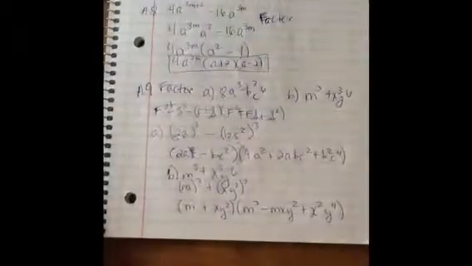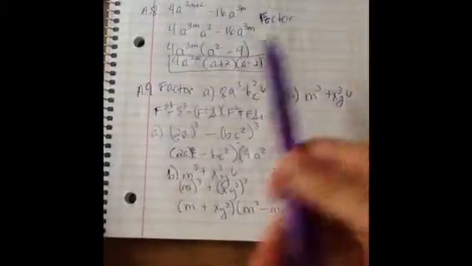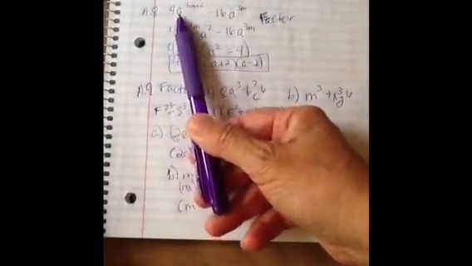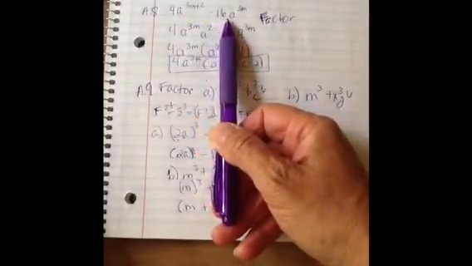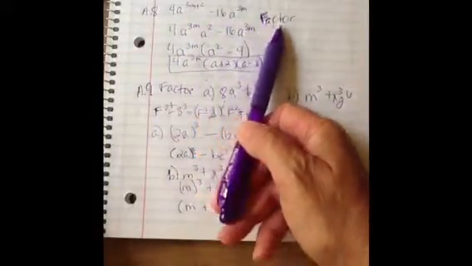Okay, we're looking at example A.8. And I did it out for you, but let's go through the steps. We have 4a to the 3m plus 2 minus 16a to the 3m, and they ask us to factor.